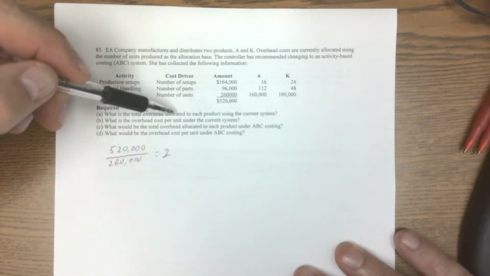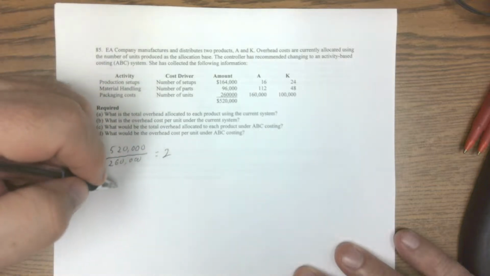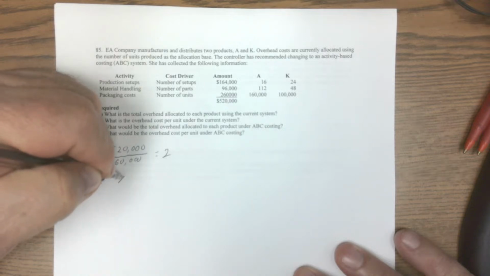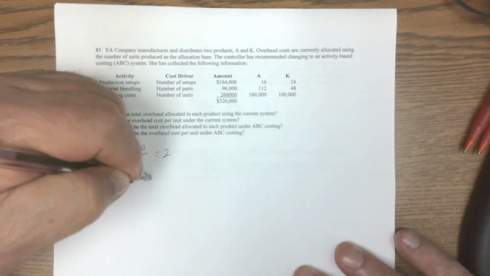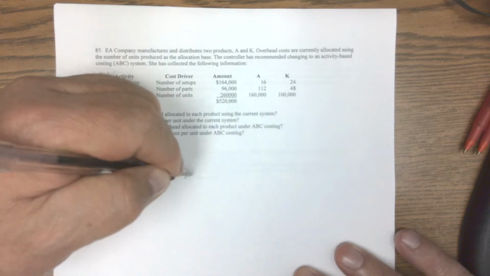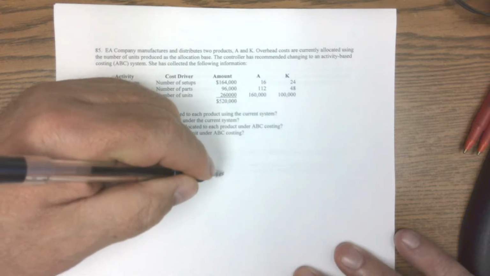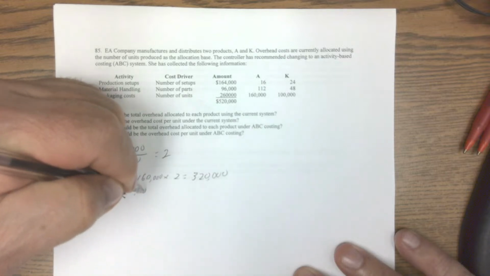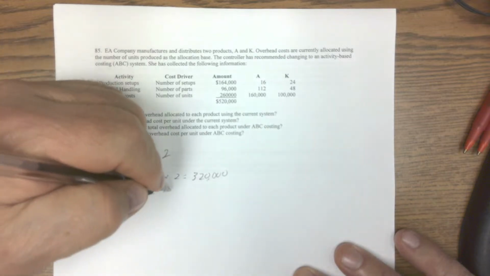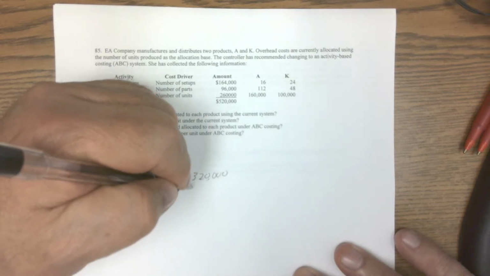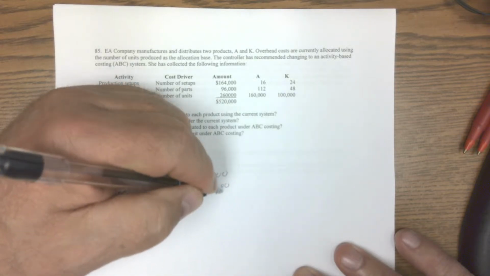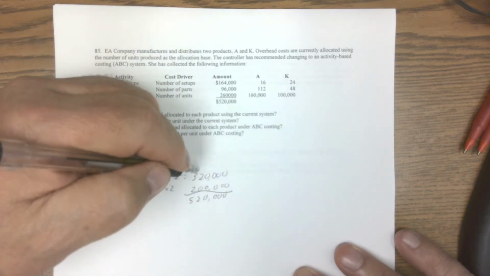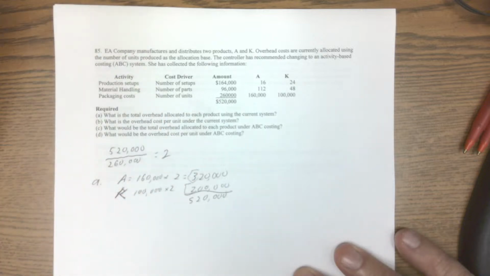So A would be 160,000 times 2 is 320,000, and product K would be 100,000 times 2 would be 200,000, and you check that and it's 520,000 total. So there's your answer for that.